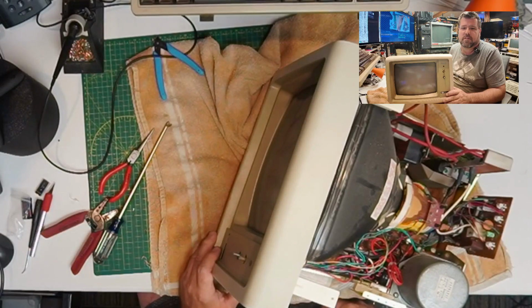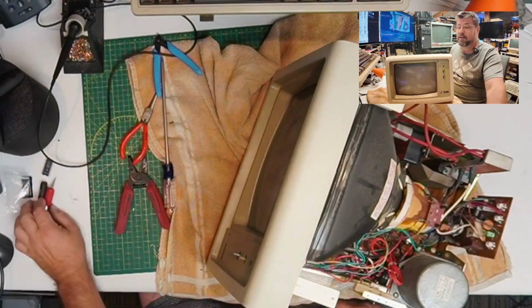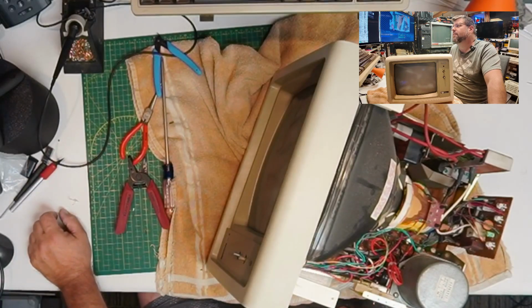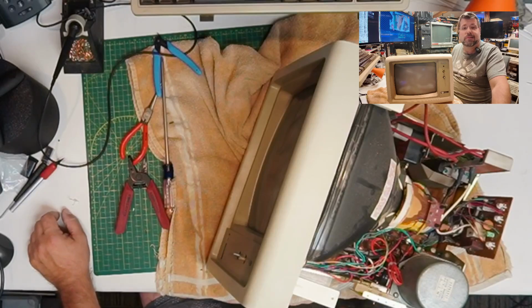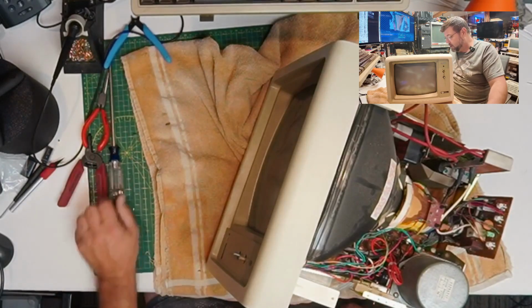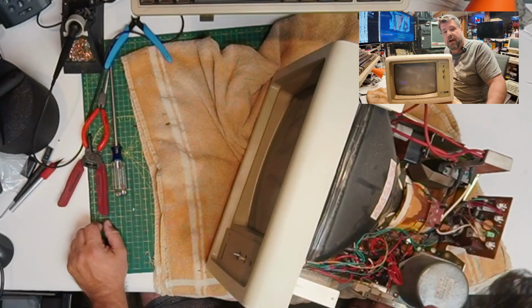As difficult as the schematic is to read, it's going to be very difficult to figure out what's going on here. Well, let me get it back in a position to do some more triage, I suppose.